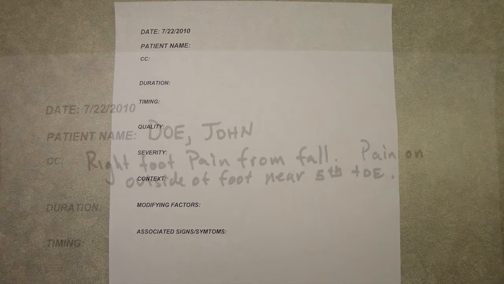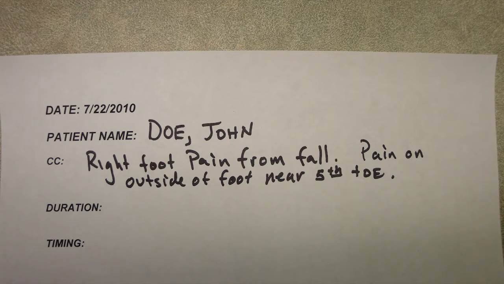The first item is CC, or Current Condition. This is the place where you will write specifically why they are being seen, where the problem is, what happened if it was an accident or injury, and any subjective information they give you. You do not need to worry about medical lingo at this point. This is just what the patient is telling you.